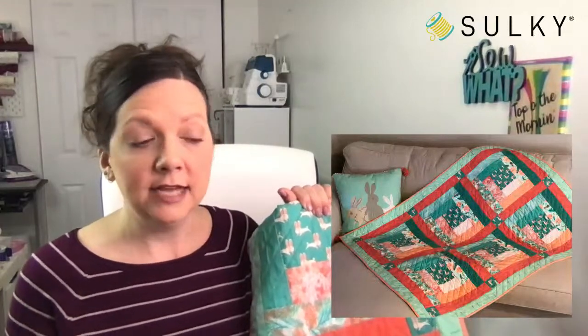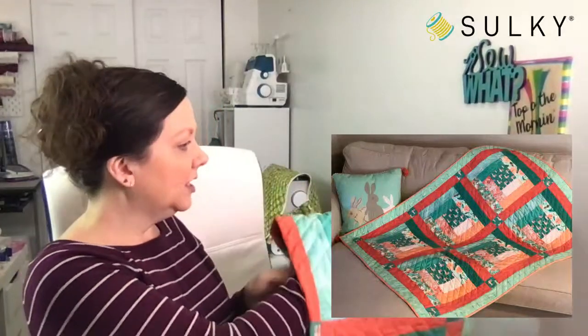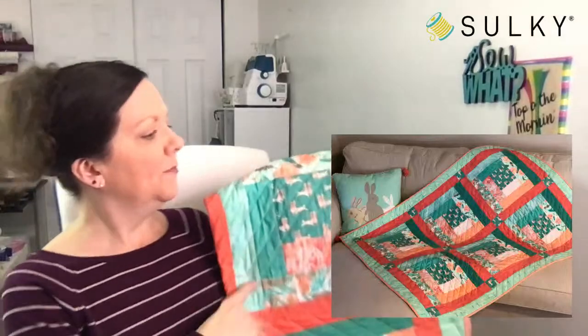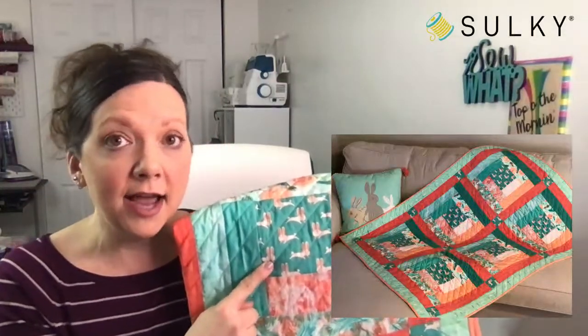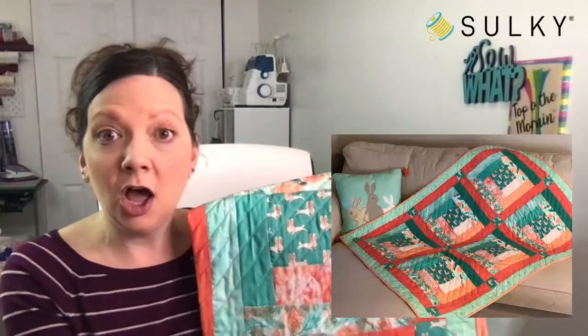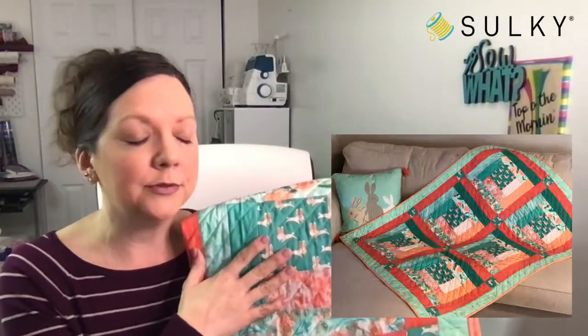It all started with a very cute charm pack that I have had for years. I got this assortment of this cute bunny print. I think it's a Cotton and Steel fabric print from long ago. And I've had it in my stash, never really knowing what I was going to do with it. So one of those, right?